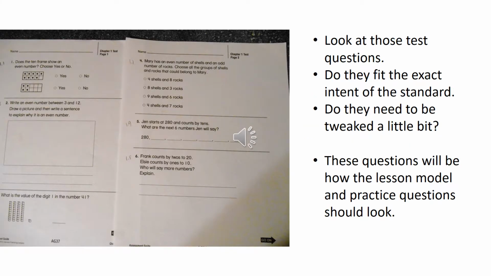So after finding that information on the chart, I go look at the test questions. This helps me to see exactly what I'm supposed to be teaching, and I also can make sure that the test question actually fits the intent of the standard. Sometimes you have to tweak the question just a little bit to make it fit the standard exactly. And then I also use those questions when I'm modeling the lesson, when I'm having the students practice, when I'm making my task cards, and when I'm making my FSA practice questions.